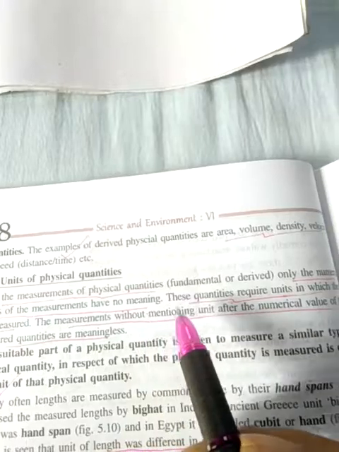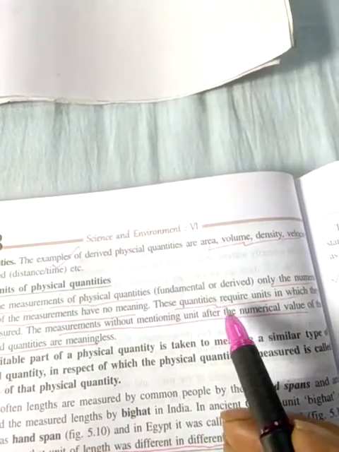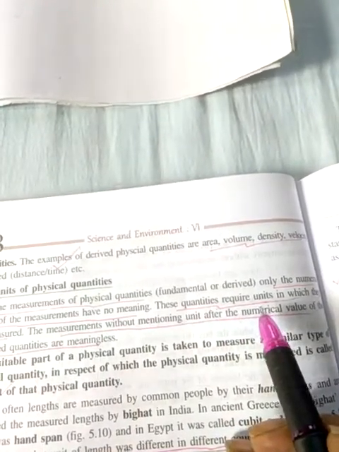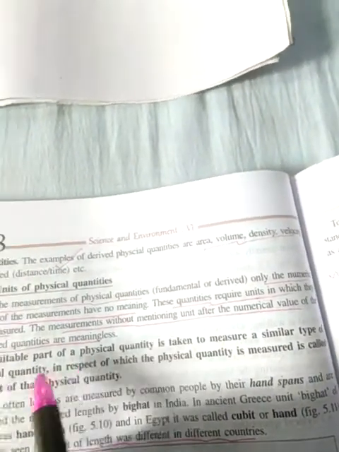So in the measurement of physical quantities, if we put only the numerical values of the measurement, it will have no meaning. These quantities require units. Try to focus your attention. These physical quantities require units in which they are measured. A measurement without mentioning any unit after the numerical value of the measured quantity is meaningless. I hope this concept is clear.